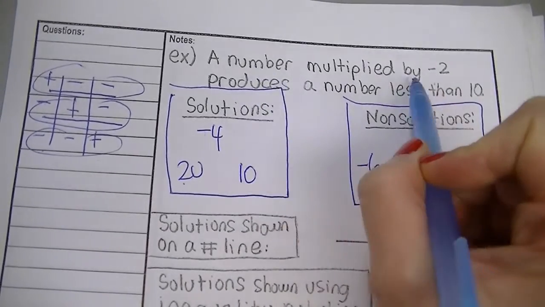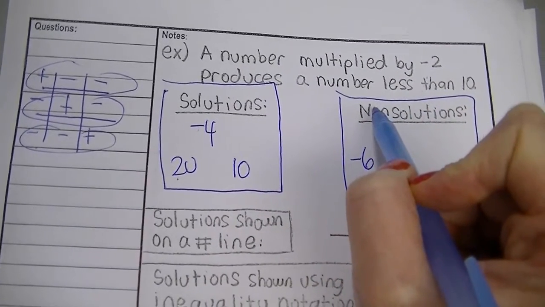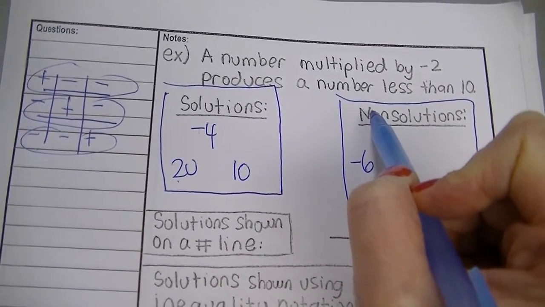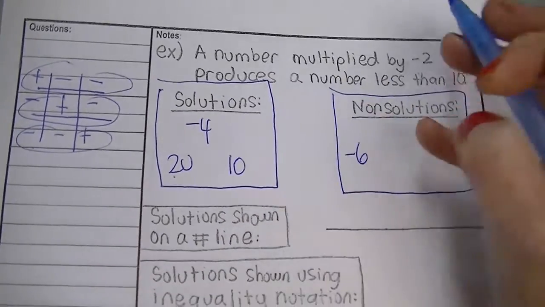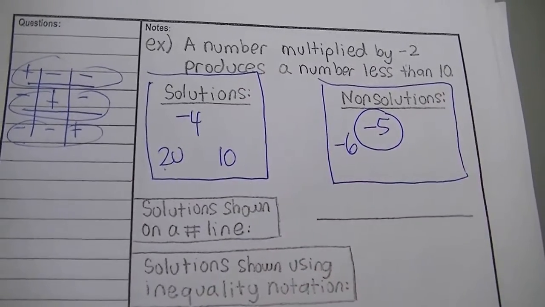So -5 times -2 is positive 10. Is that less than 10? Is 10 less than 10? No, it's not. They're equal to each other. So that -5 that I was just talking about goes in the non-solutions category, but it's important. That's the magic number, okay?